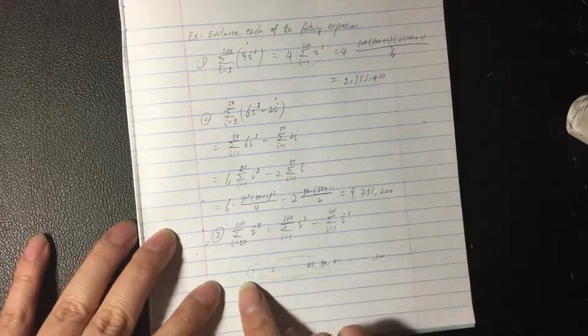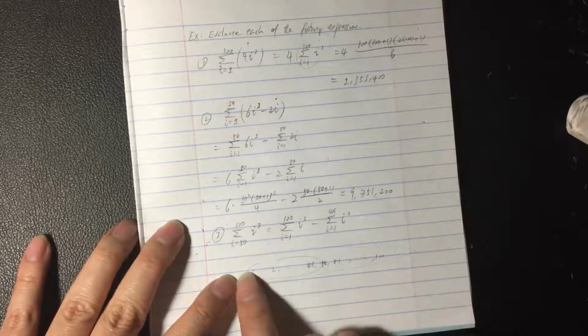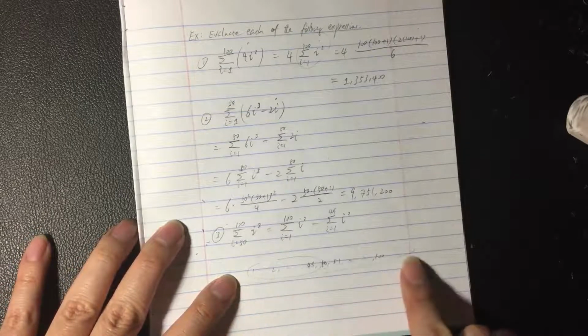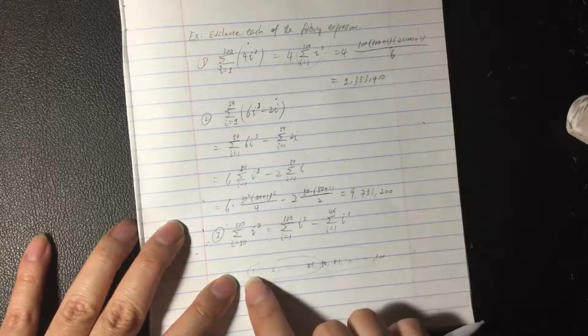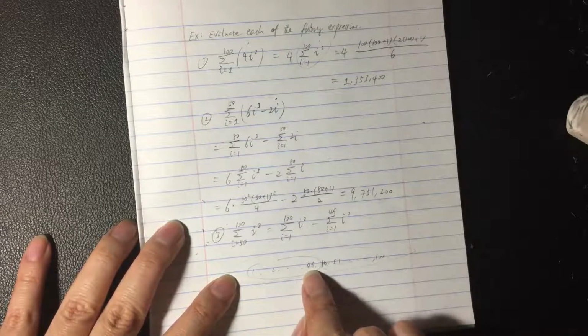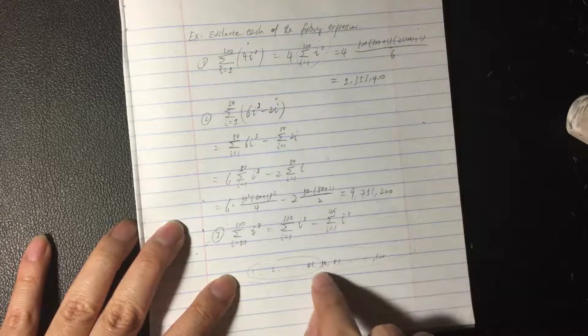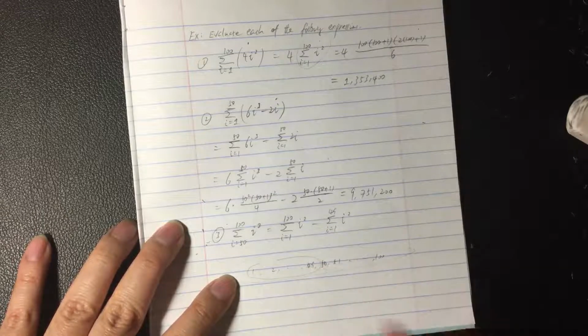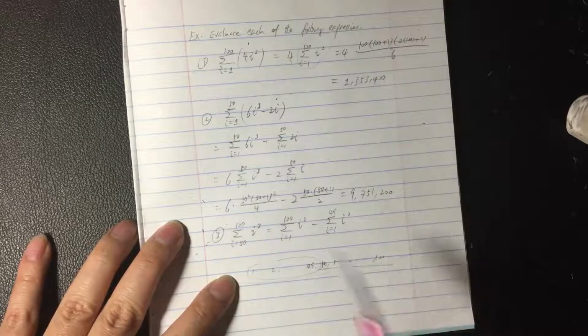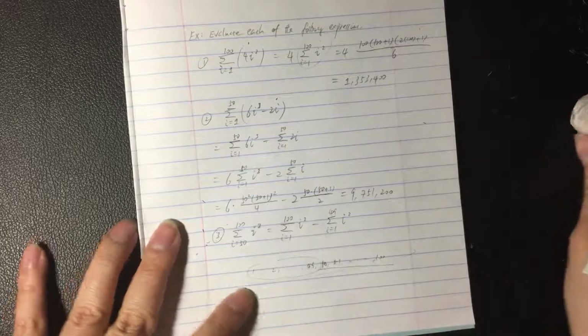I first of all compute the sum from i equals 1 to i equals 100. Then I subtract the sum from i equals 1 to i equals 49. What's left is the sum for i from 50 to 100. So that's what we want.